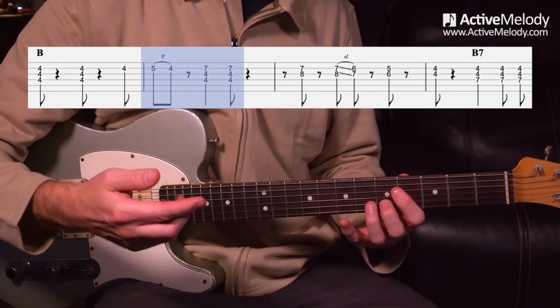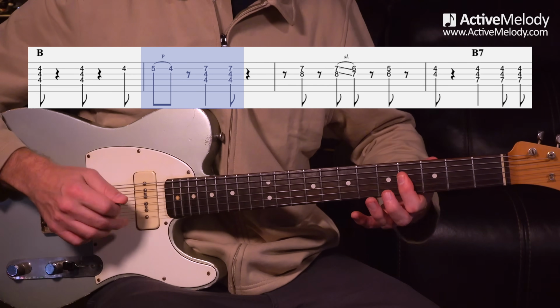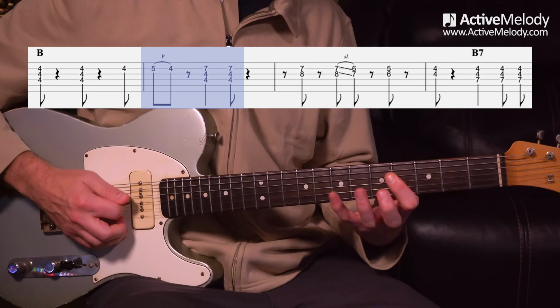First of all, those two notes are in the major scale. They're in the B major scale. But you can connect them back to this triad. And they're just little embellishments off of that.